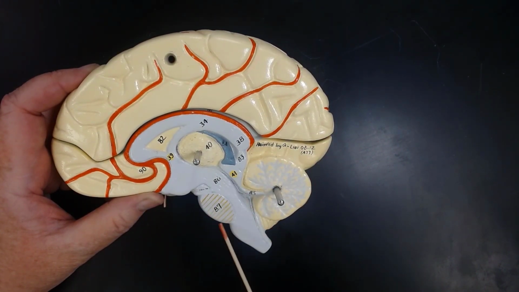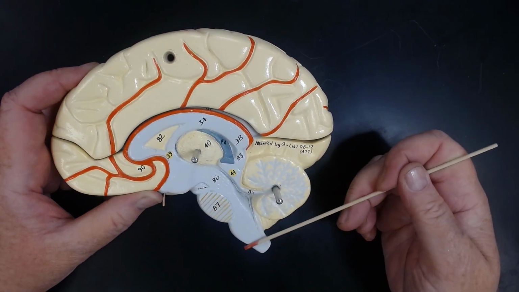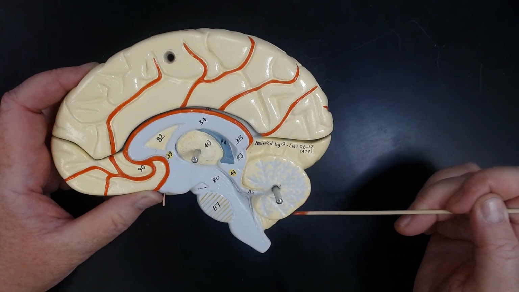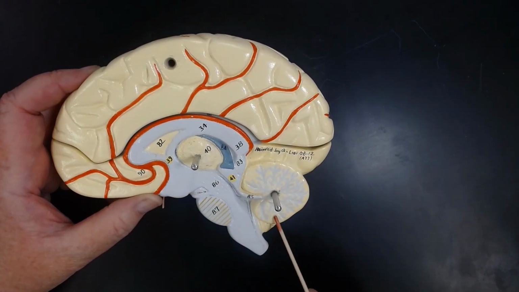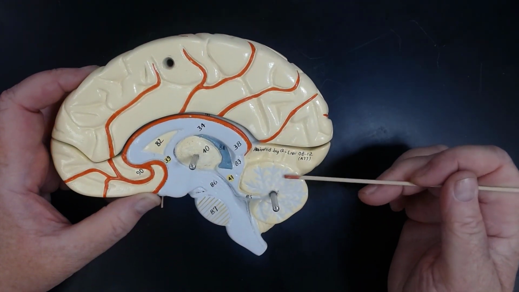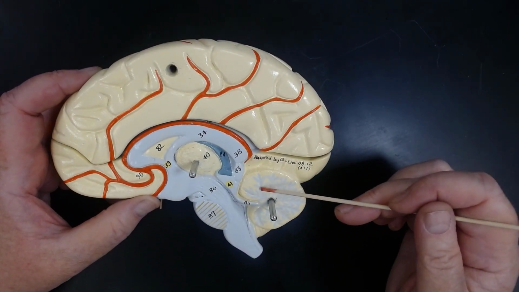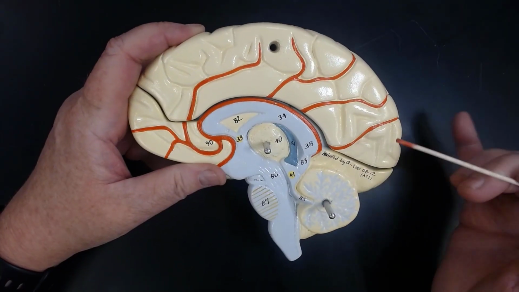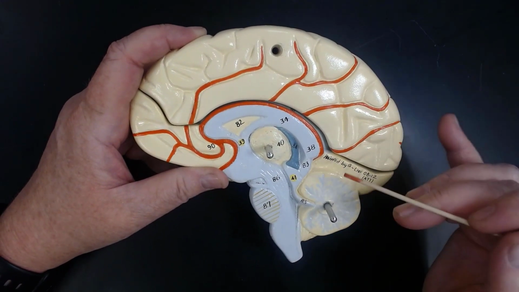This structure here is the pons, and this is the medulla oblongata. This is a cross-section of the cerebellum. These tree-like branches of the cerebellum are called the arbor vitae of the cerebellum. On this side, it looks a little bit different because we have the cerebellum still intact.